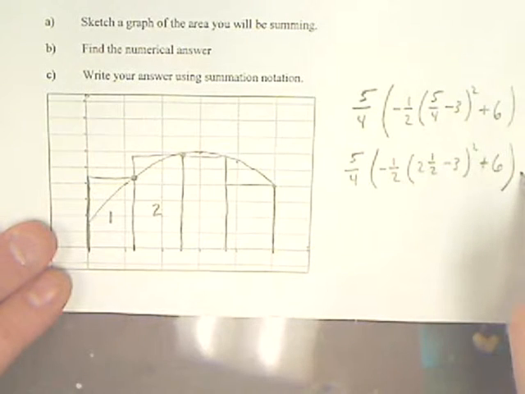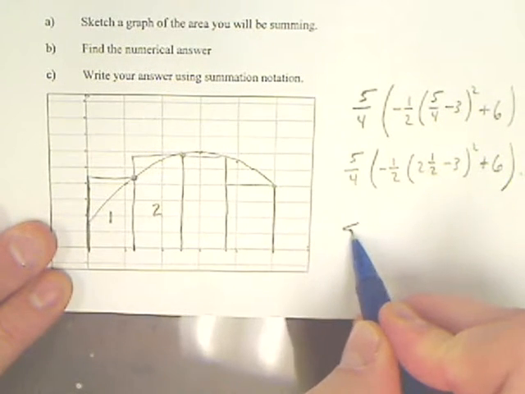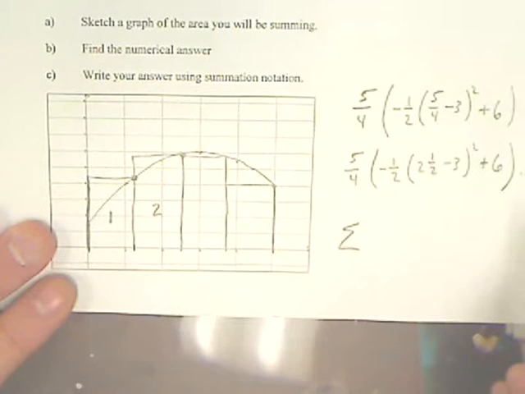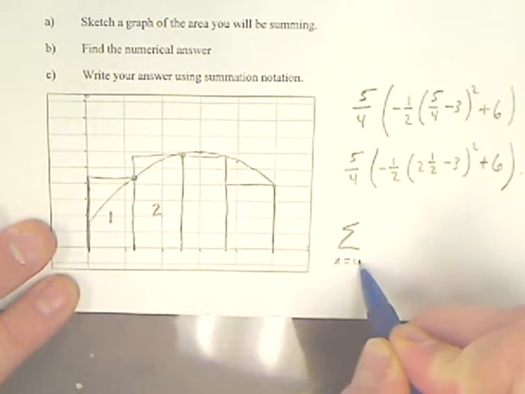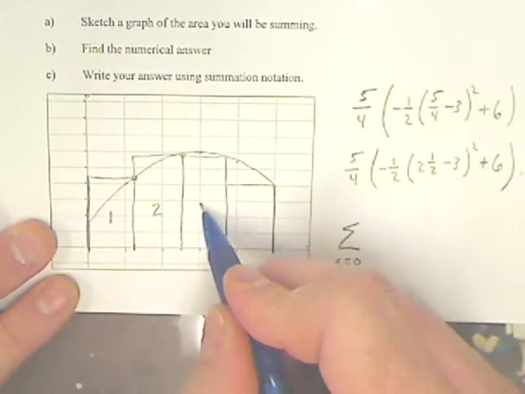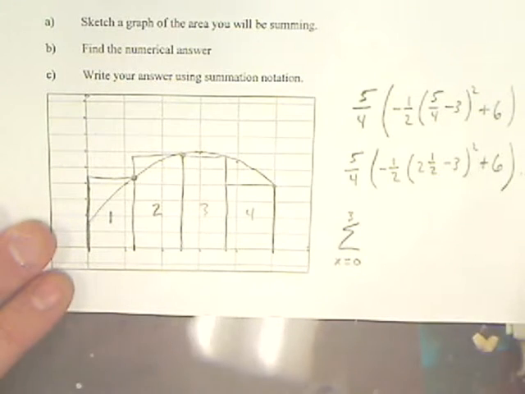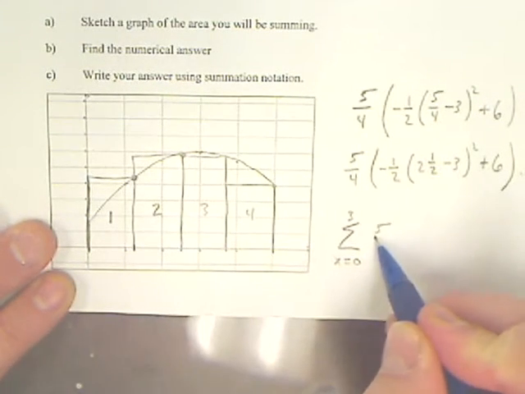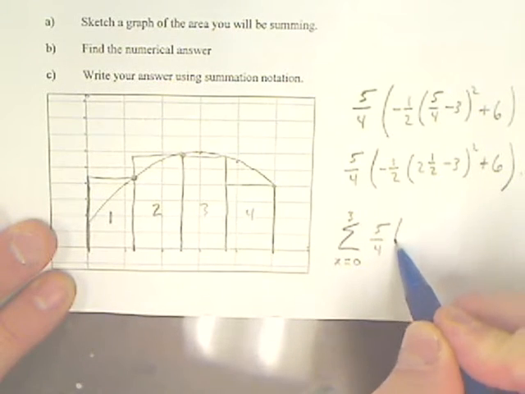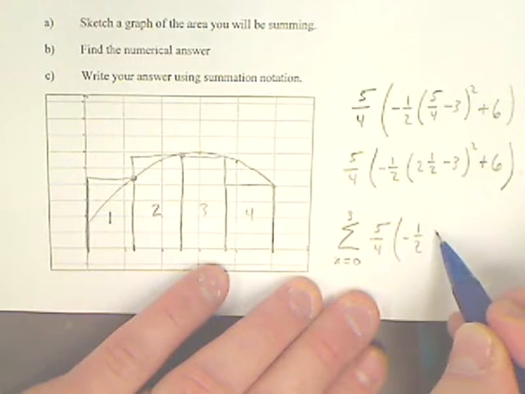So I'm going to stop right there, even though there's 2 more, because we can go to sigma notation with just 2 pieces of information, with just 2 rectangles written out. Starting at 0, because there are 4 rectangles, we would finish at 3. 0 to 3 would be 4 rectangles. What got repeated in the 2 that I wrote? 5/4 was there, this parenthesis, negative 1/2, this parenthesis.